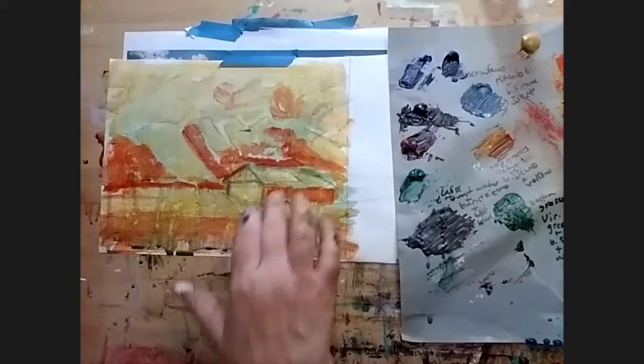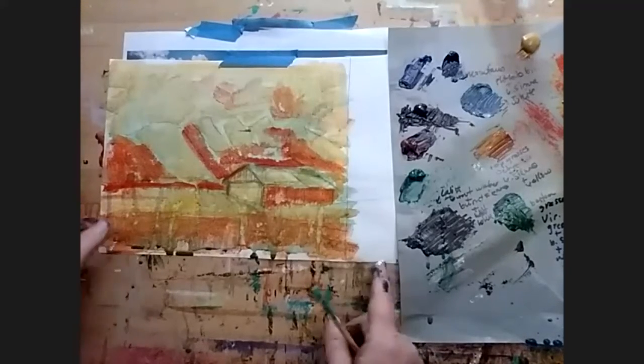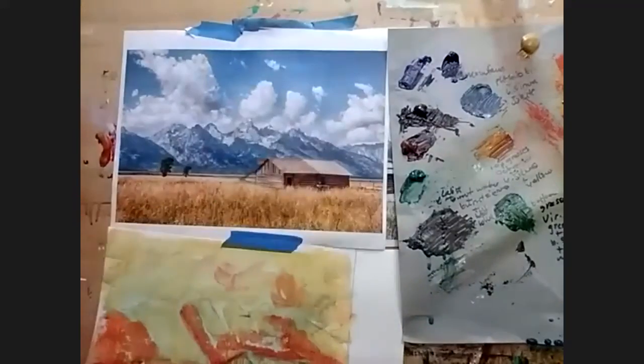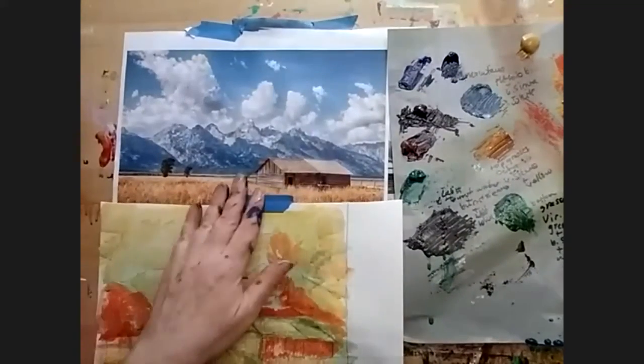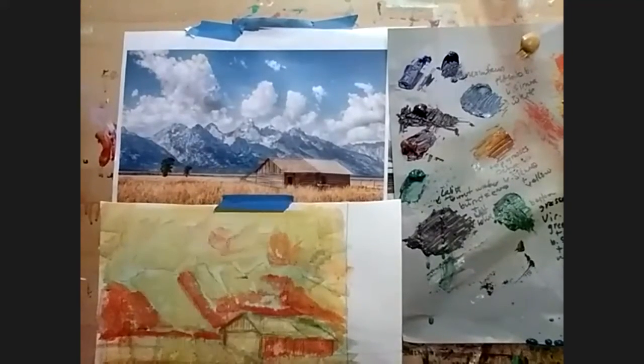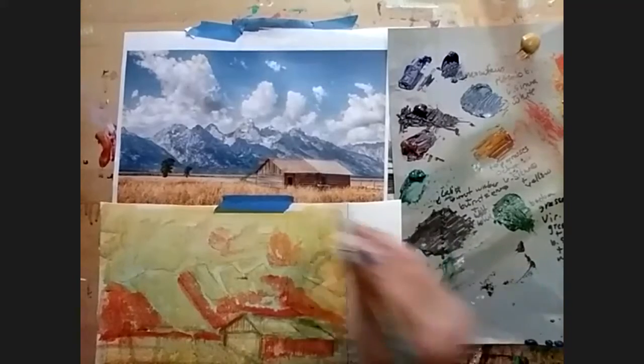And now, let's get a smaller flat brush. Let's see, how do I get this so we can see everything? We're going to bring this up a bit so we can see the cabin. So the cabin is quite dark on this side.